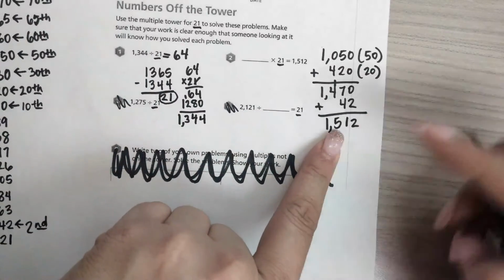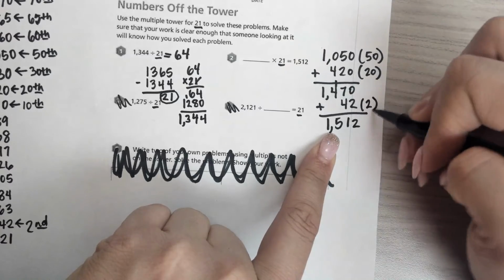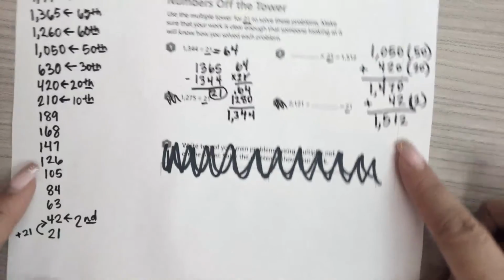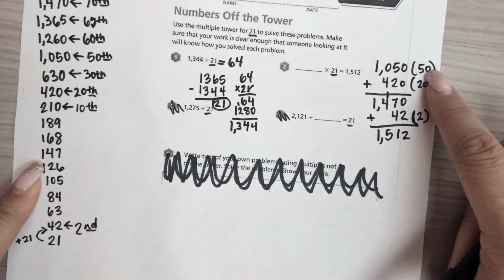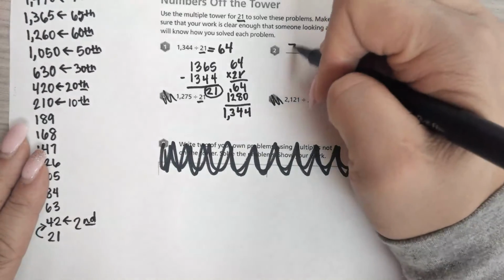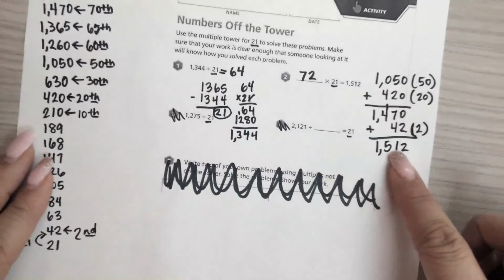As you can see here, I also got the correct answer. So I also added 2 of the multiples of 21. And so if I add all these together, we've got 50 plus 20 plus 2, that is 72. So 72 times 21 equals 1512.